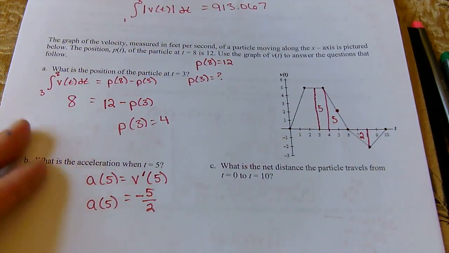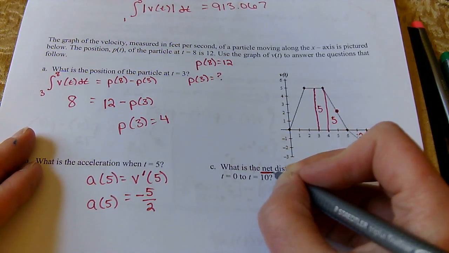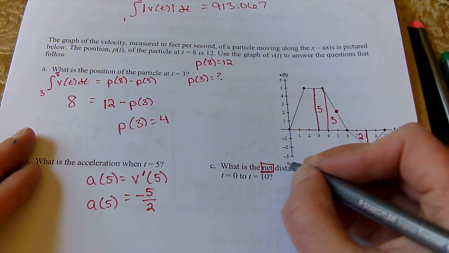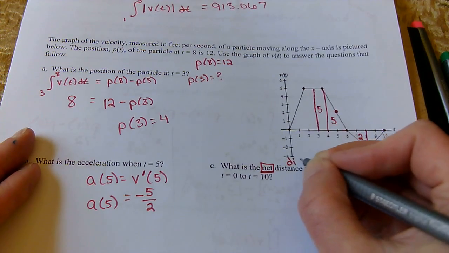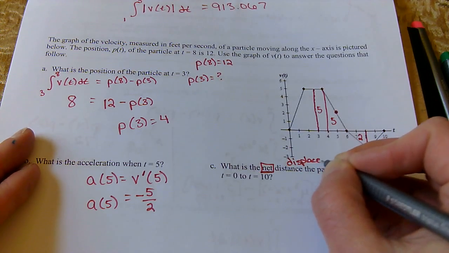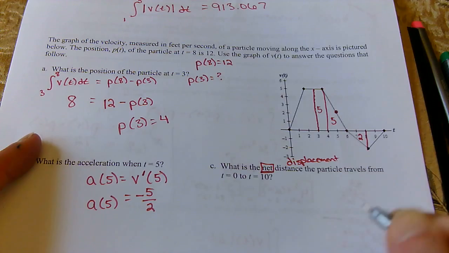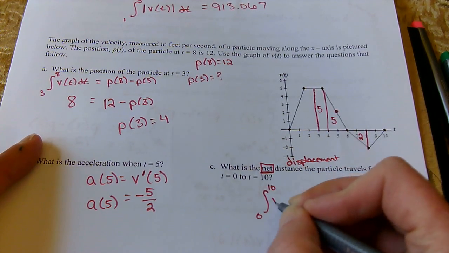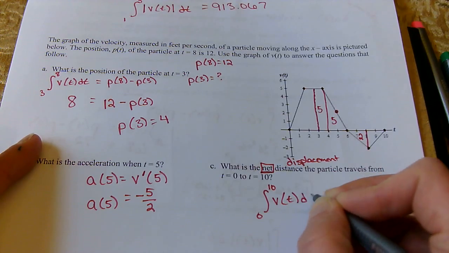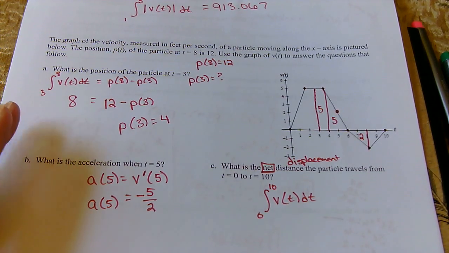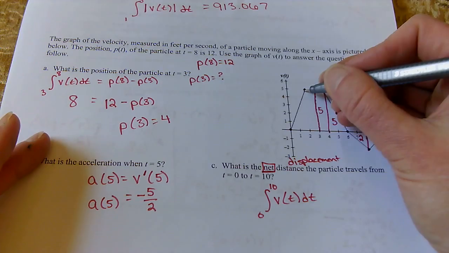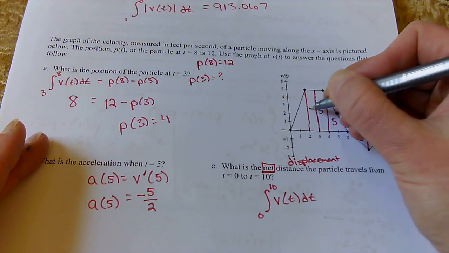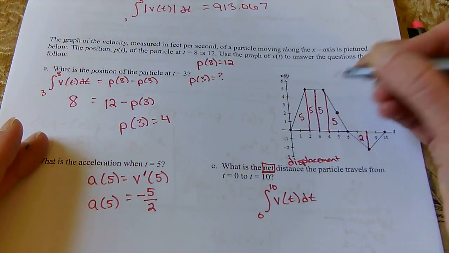What is the net distance? Net. That means displacement. From 0 to 10. All right, let's see. So that would be a 5. That would be a 5.